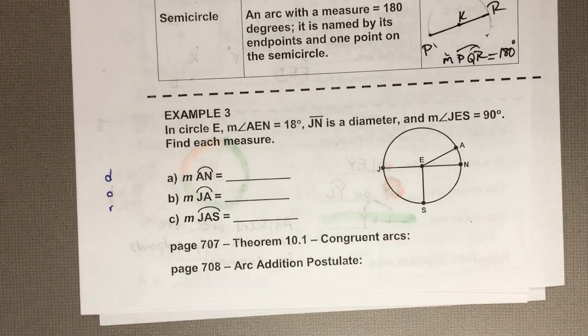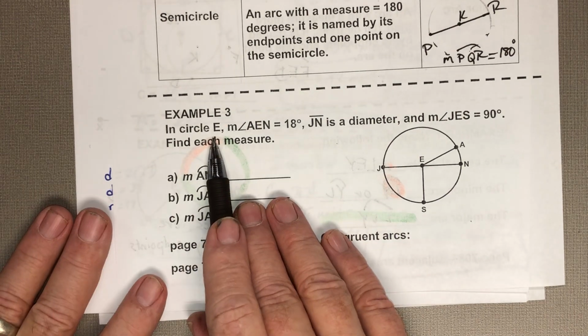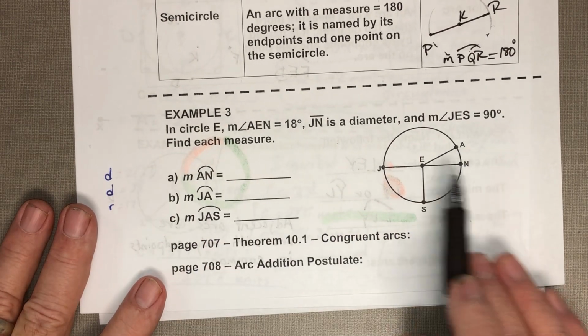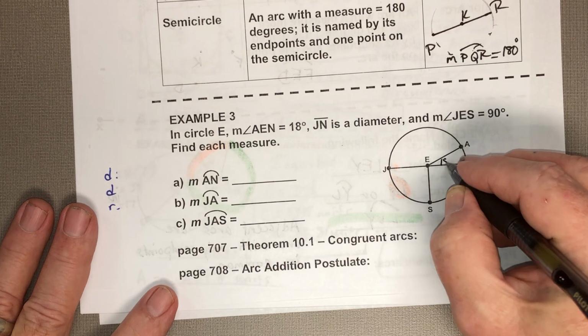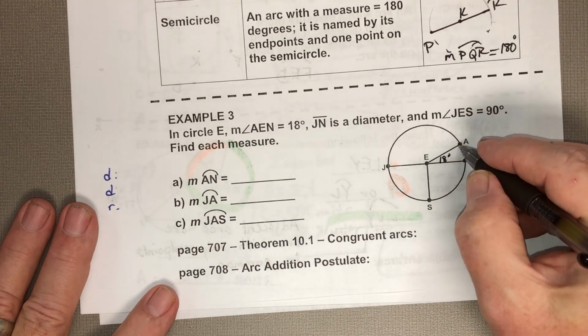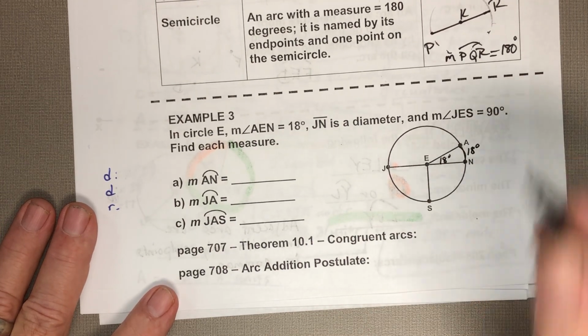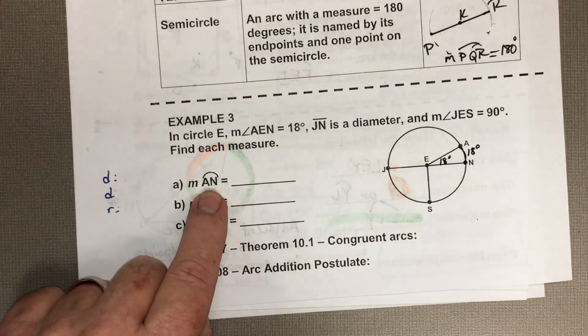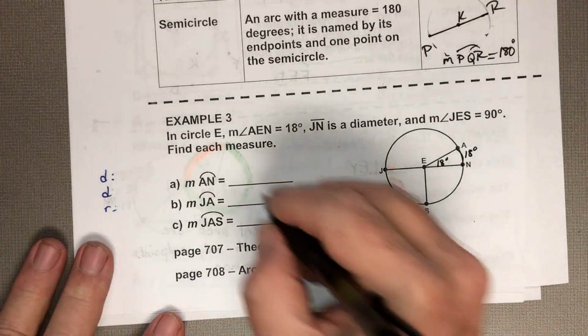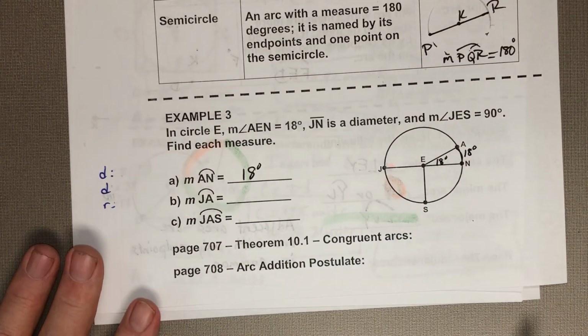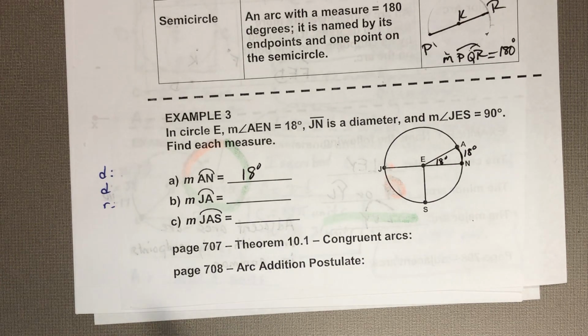Let's go down and do example number 3 next. Example number 3 says, in circle E, the measure of angle AEN is 18 degrees. Well, if that's 18 degrees, then arc AN is also 18 degrees, and that's the first thing they wanted us to find. So that's 18 degrees.